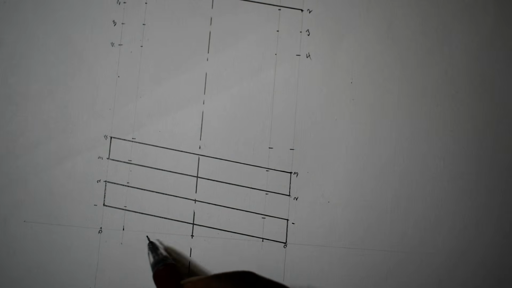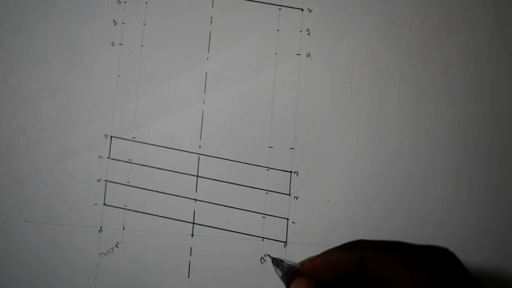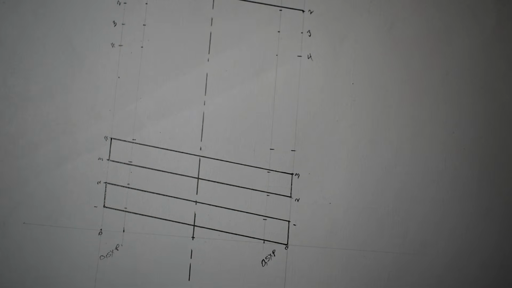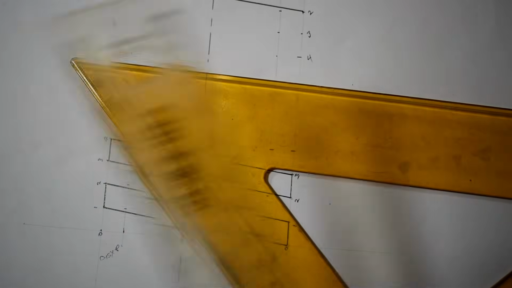From here till here is 0.5 times pitch. So even here is 0.5 times pitch. Check your engineering drawing textbook N2. You understand? So now if I come here, I will know what a full thread is.